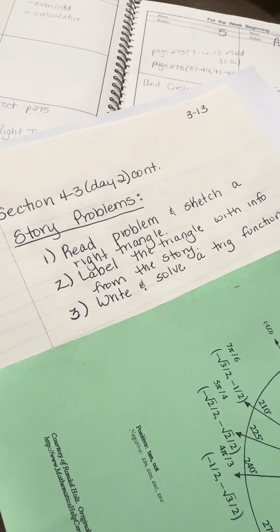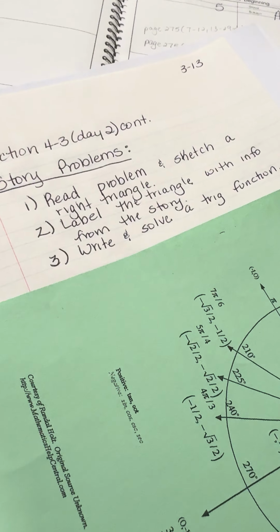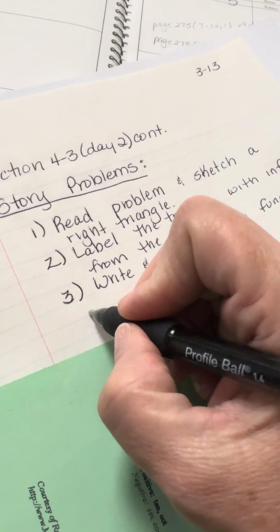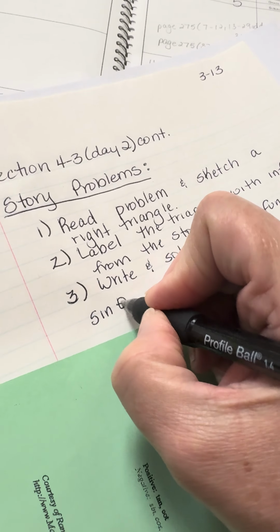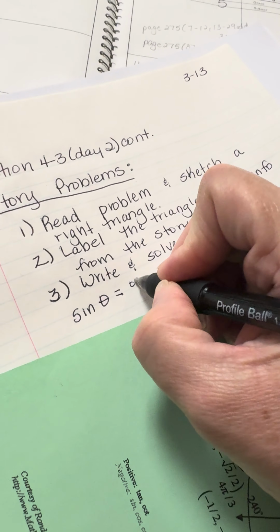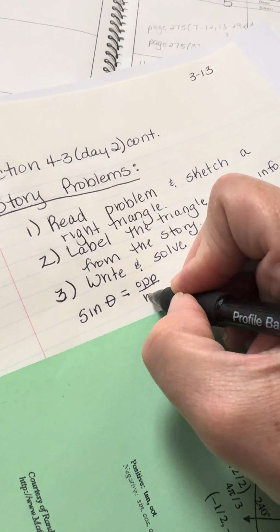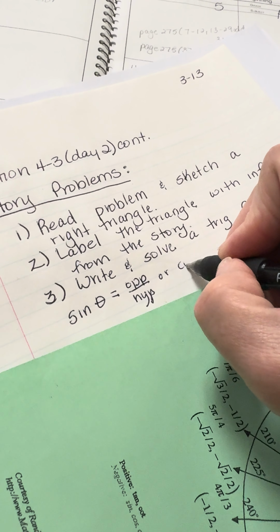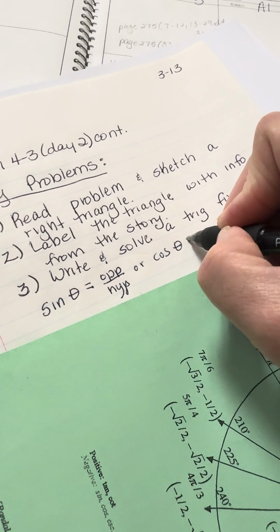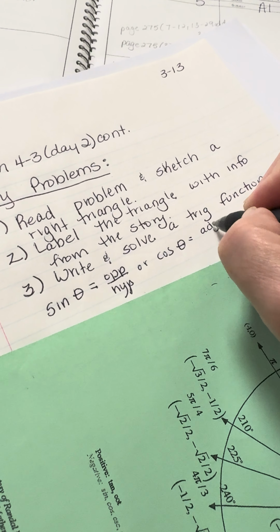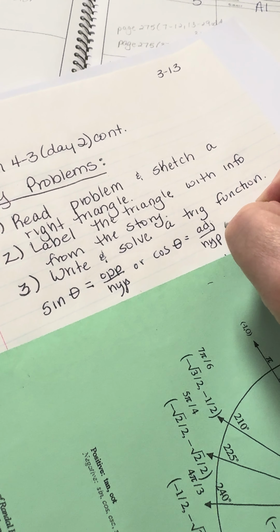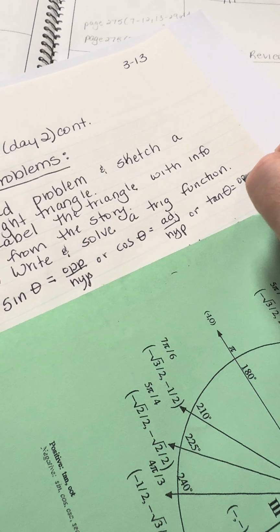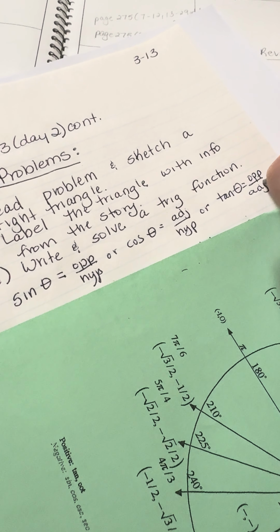So the three that you're going to be looking for are the sine of an angle, whose formula is opposite over hypotenuse, or the cosine of an angle, which is adjacent over hypotenuse, or the tangent of an angle, which is opposite over adjacent.